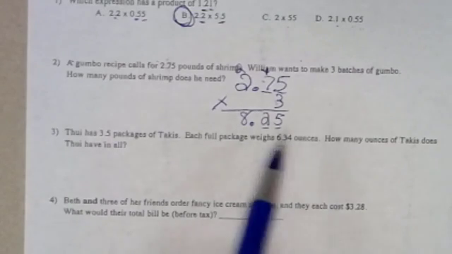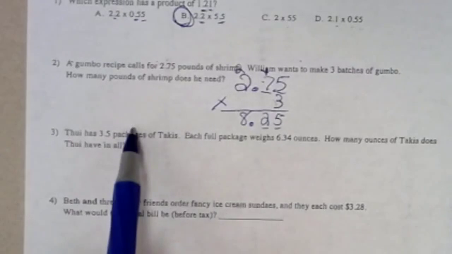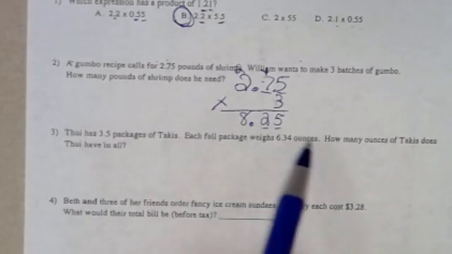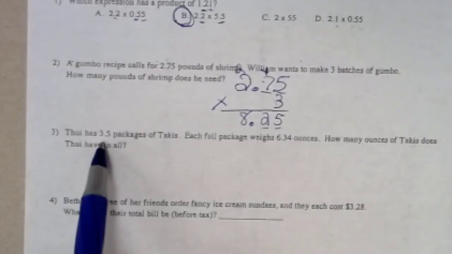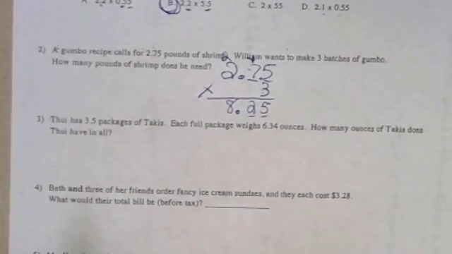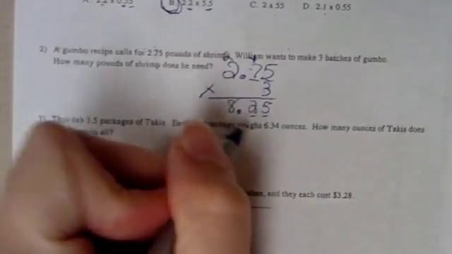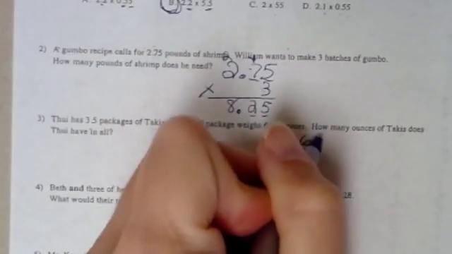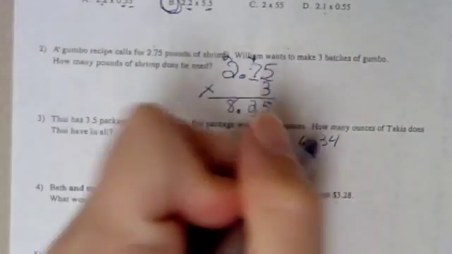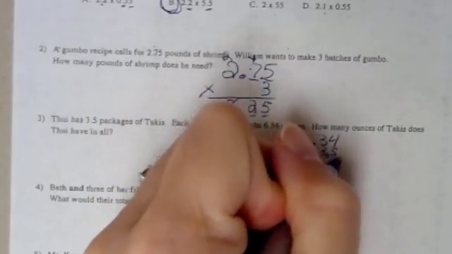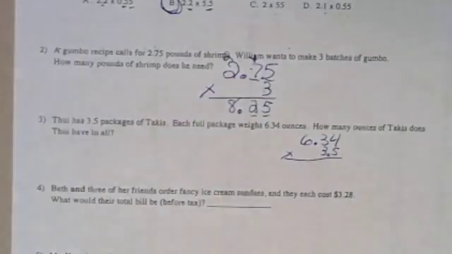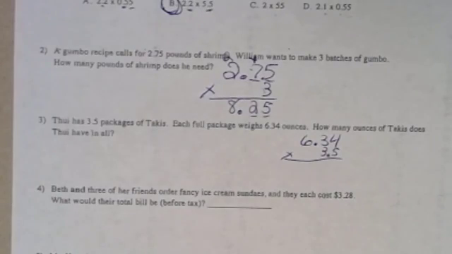We can put either one of these on the top. Well, I'm going to put the one on the top that has the most digits. So the one on the bottom has the fewest digits, so I have the fewest partial products. So 6 3/34 times 3 5/10. I'm going to ignore my decimals. I'm going to pretend that says 634 times 35.